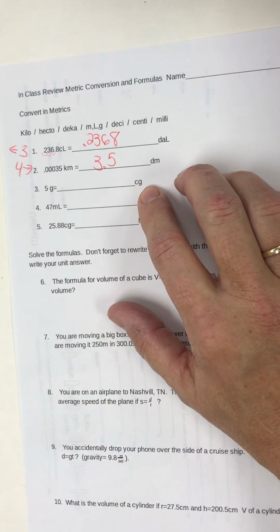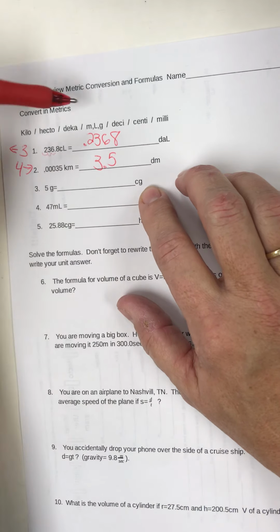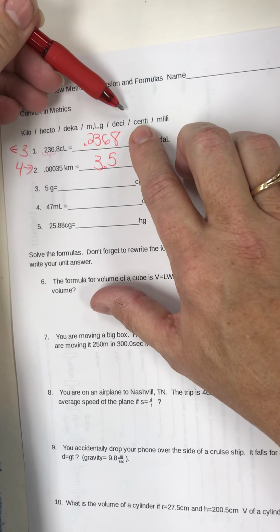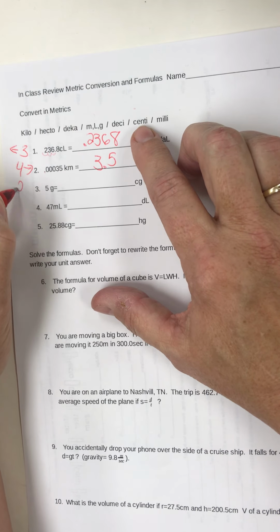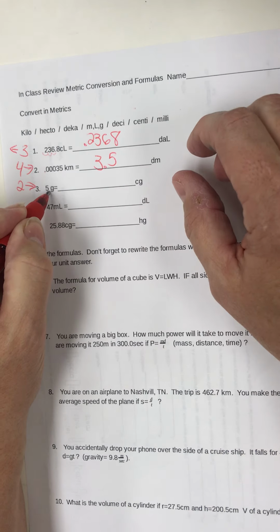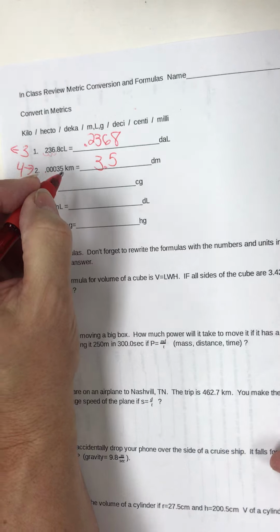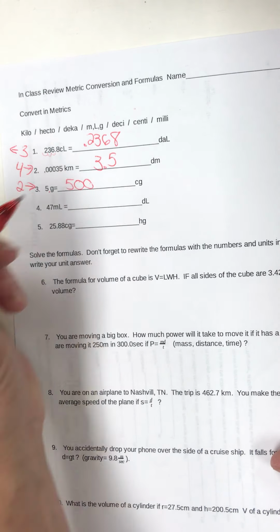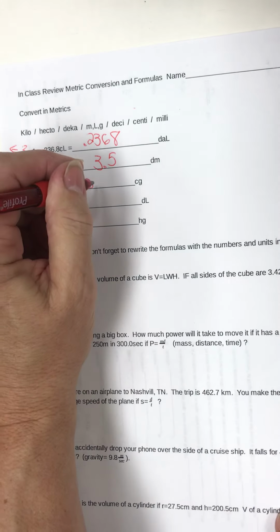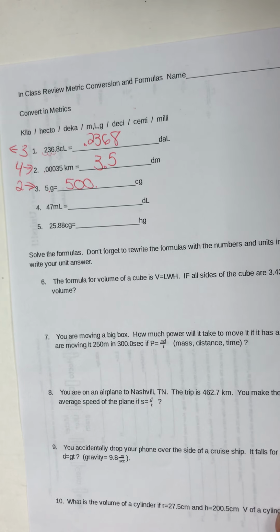5 grams. I'm going from grams to centa. That's 1, 2. That's 2 steps in this direction. My invisible decimal point's right there. I don't have anything to move around, so I have to add 2 zeros. And I get 500. You could have 500 or 500 point, I suppose.